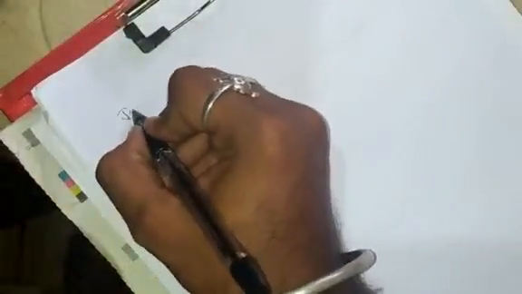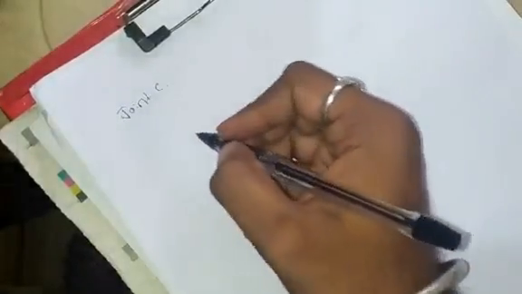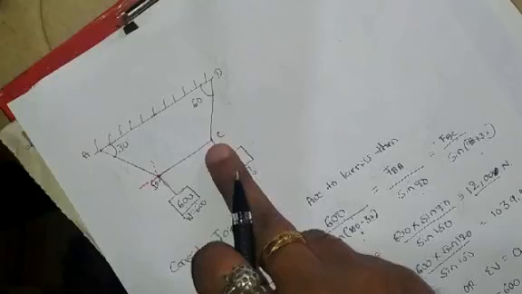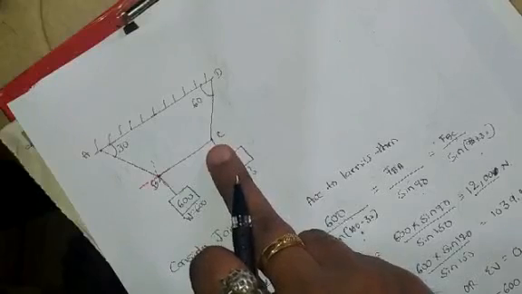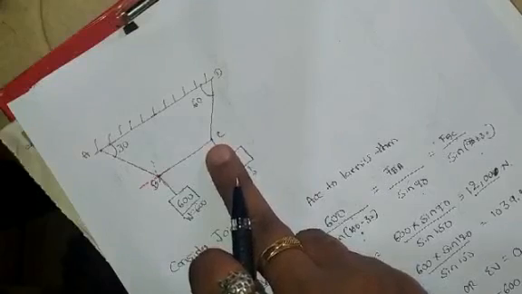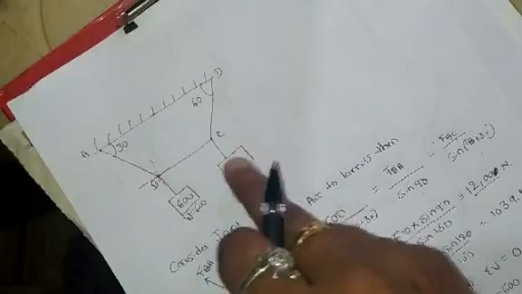Now I will consider joint C. Let it be your joint C. What I have told you is that when you consider each joint, treat each force as tension force. Tension force means a force which is acting away from the joint. Now P is acting vertically downwards, that is obvious.